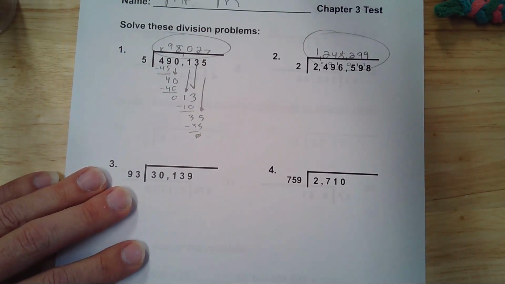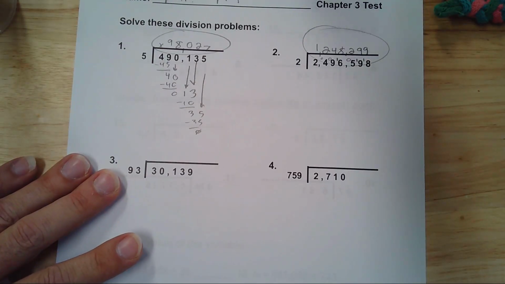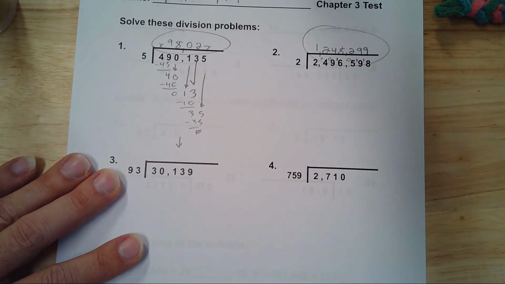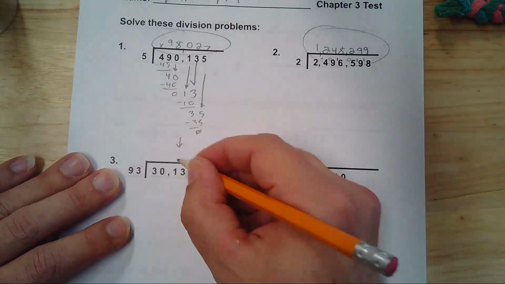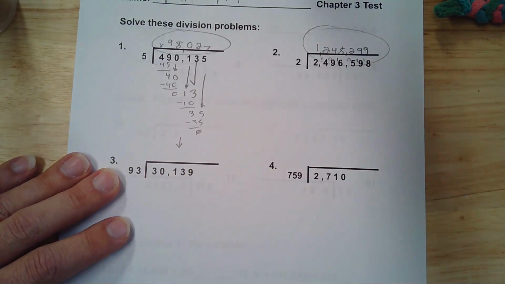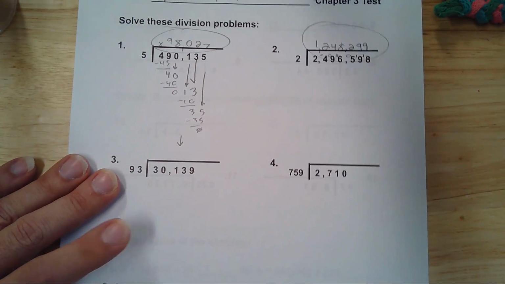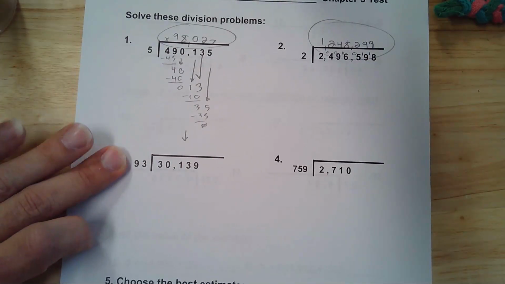All right, 93. I see 90 just for trying to figure out what to put here. Remember, you want to use this compatible number estimating skill to ballpark where you need to be. You may be off by 1, right? But hopefully you're not starting with an 8. 93 times 8, oh boy, that was too big. What about 7, right? Those would not be good starting spots. So 3 seems like a good spot.